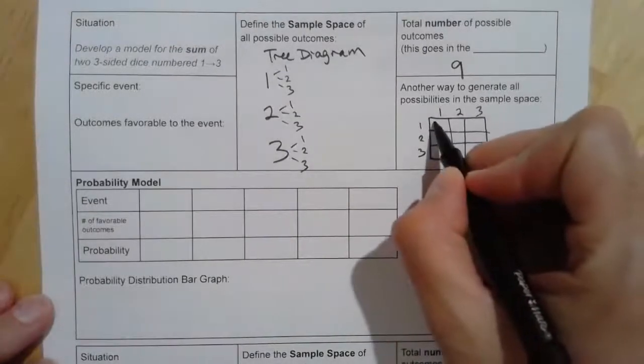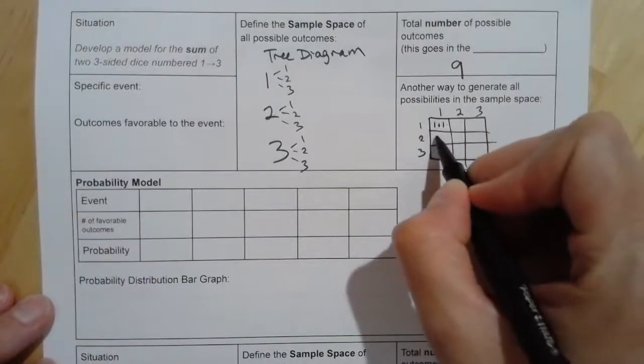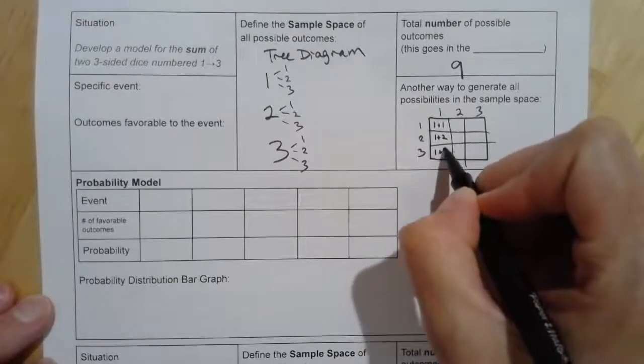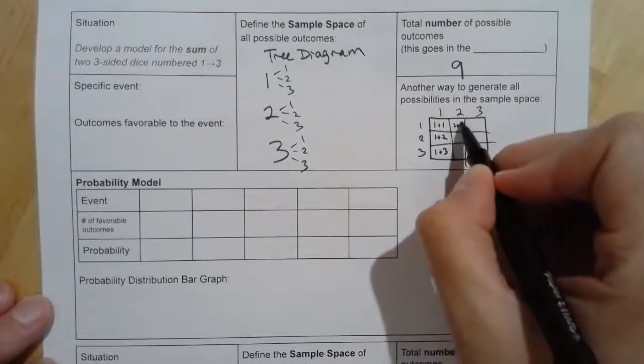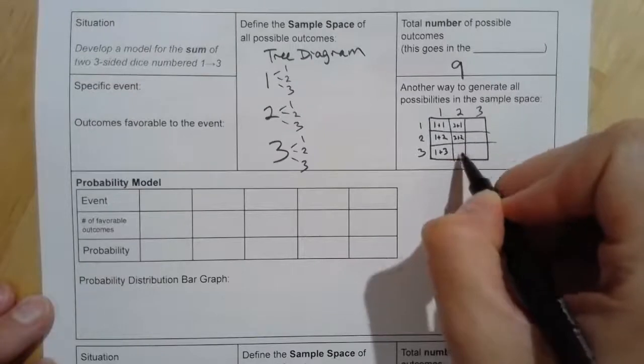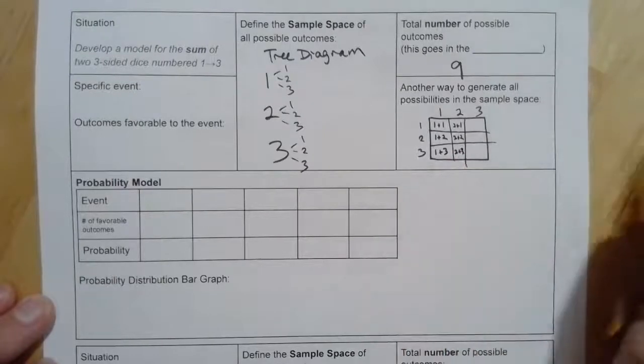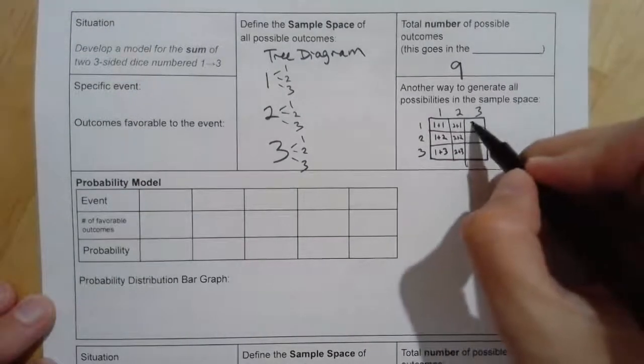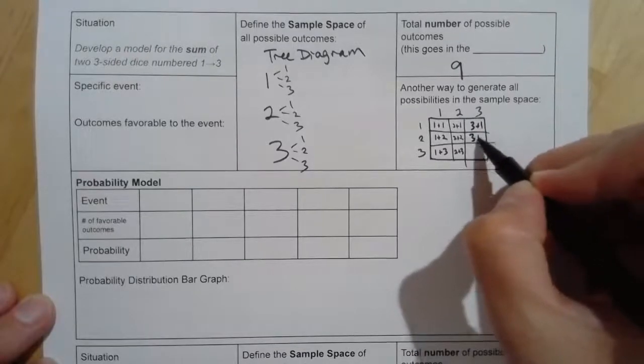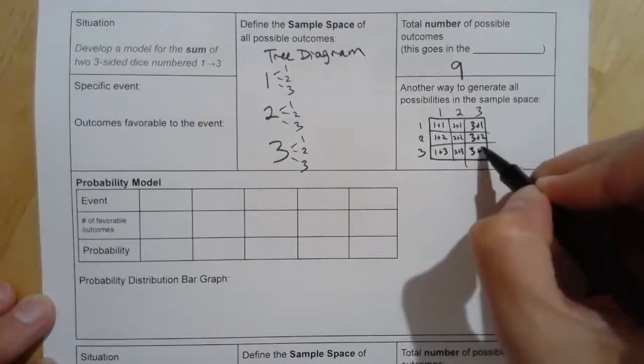And this outcome would be a 1 and a 1, or a 1 and a 2, or a 1 and a 3, right? And this would be a 2 and a 1, a 2 and a 2, or a 2 and a 3. And then filling out the last column, a 3 and a 1, a 3 and a 2, or a 3 and a 3.